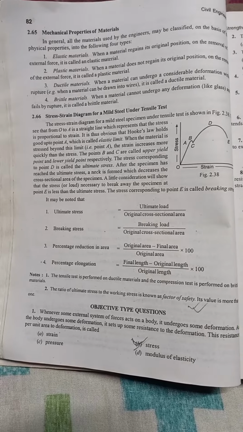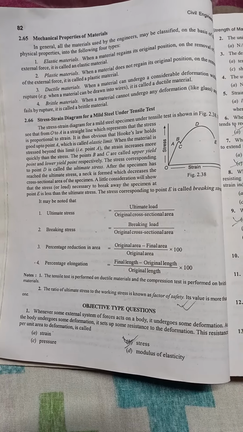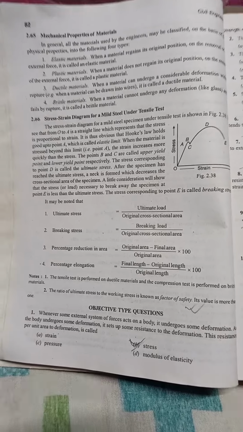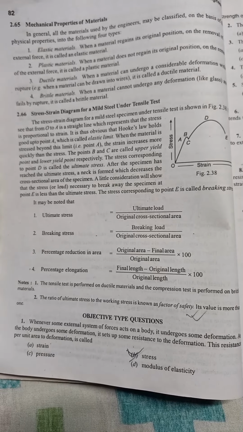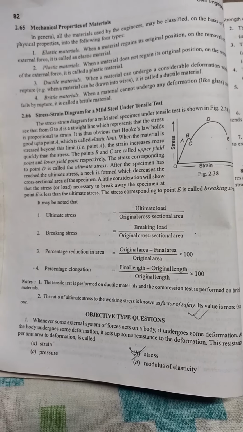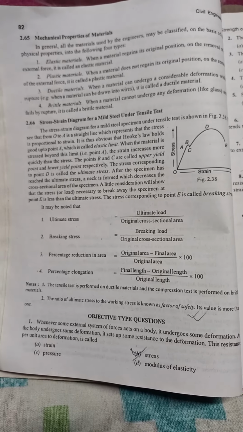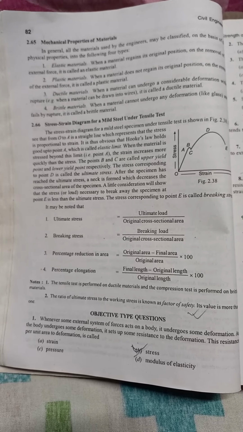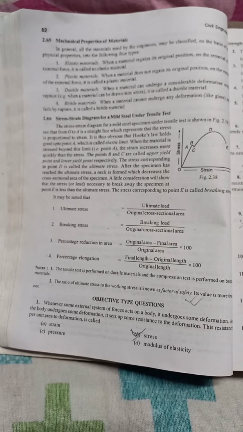Question number 1. Whenever some external system of forces acts on a body, it undergoes some deformation. As the body undergoes some deformation, it sets up some resistance to the deformation. This resistance per unit area to deformation is called option A strain, option B stress, option C pressure, and option D modulus of elasticity. So friends, the correct answer is option B stress.